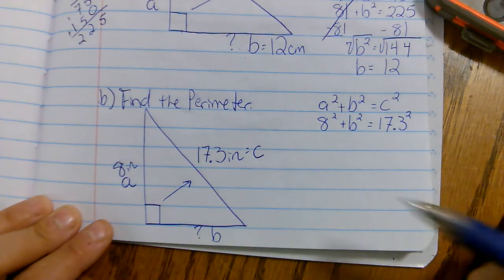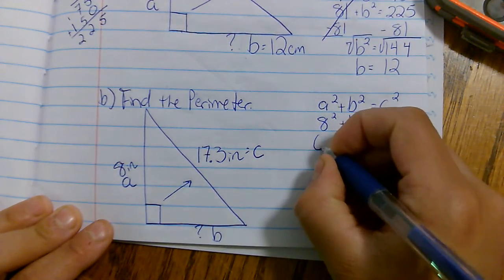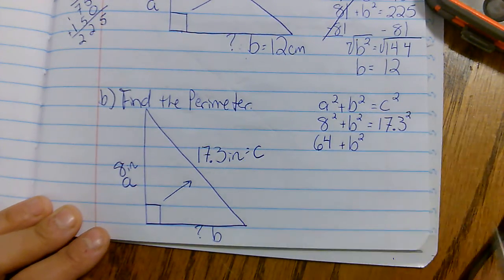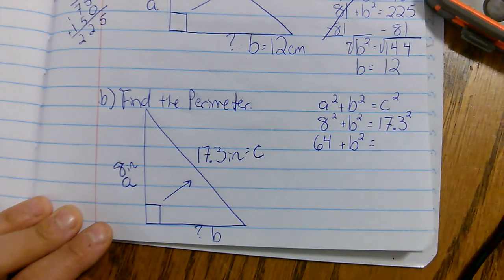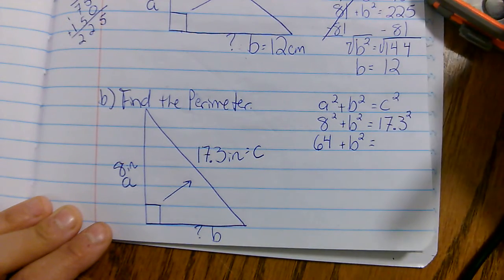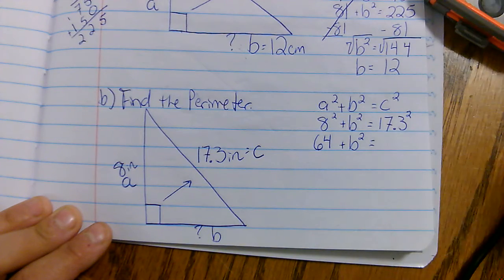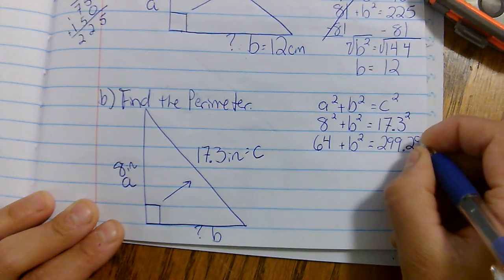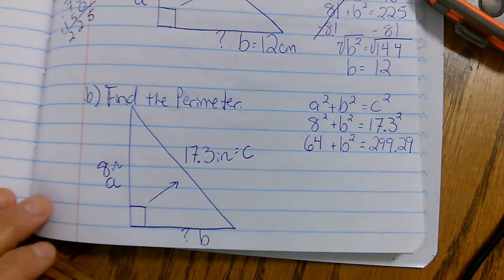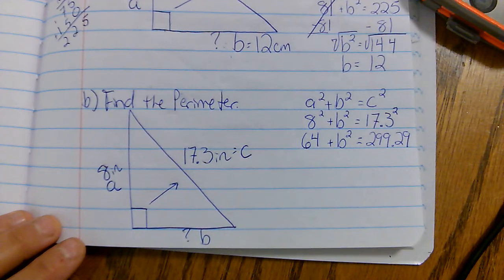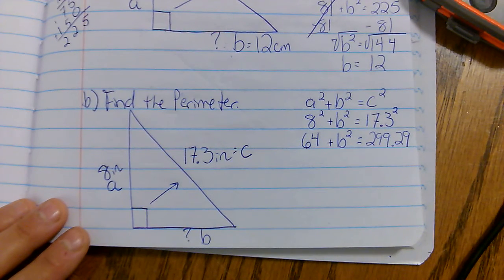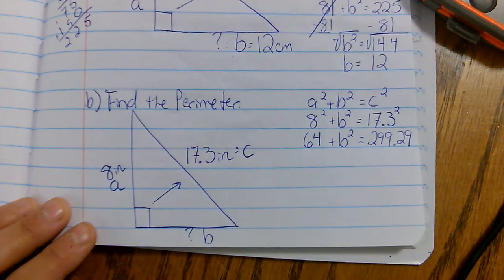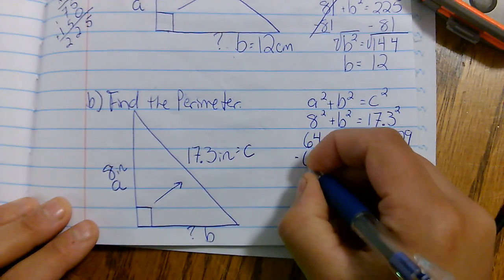Now we can go ahead and solve each of these. So 8 squared is going to be 64. I don't know my B value yet, so I just rewrite it as B squared. And I'm going to plug in 17.3 into my calculator just to save a little bit of time. 299 and 29 hundredths. Okay. So, I am going to go ahead and solve for this. I need to get B by itself on one side of the equal sign. So 64 has to go first.